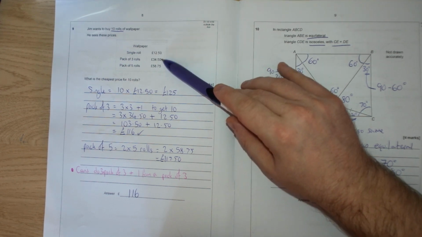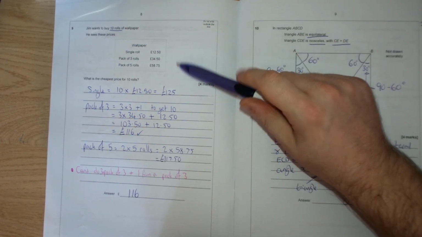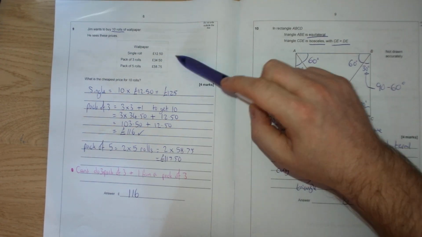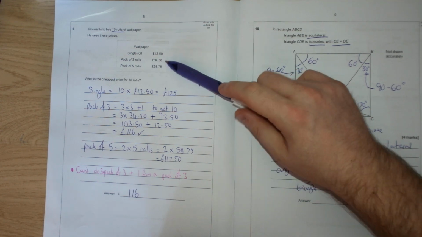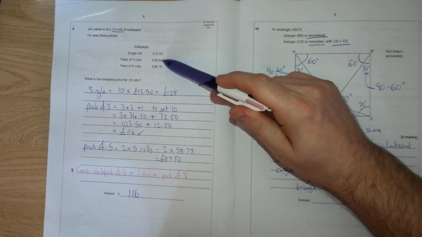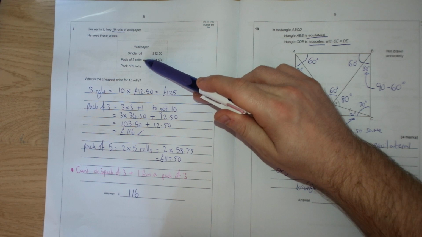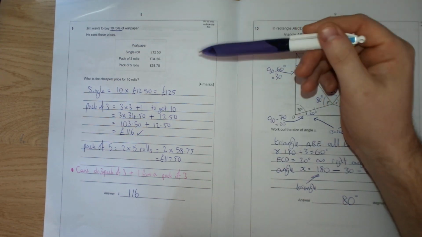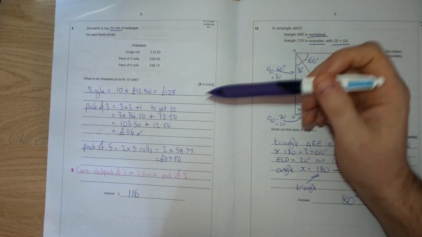You can't do that. You can't go into a supermarket and just break open a pack of 3 and just buy 1 from it. They come in packs of 3. The other thing people did incorrectly here was multiply that by 4 and say, right, we're going to buy 4 packs of the 3 rolls, and got 12 rolls. It doesn't make sense. I want to buy 10 rolls.